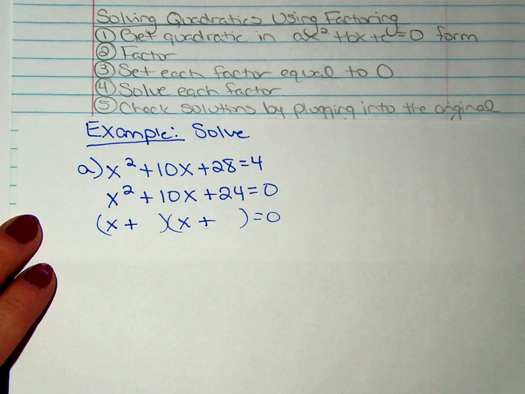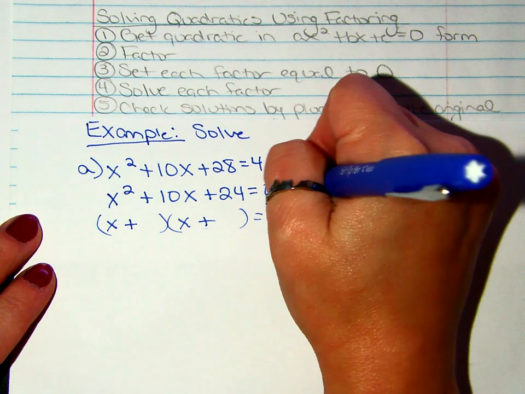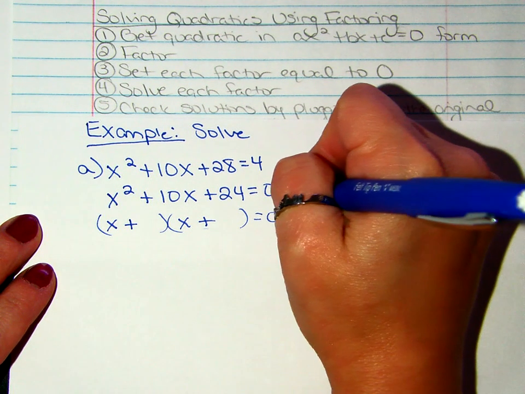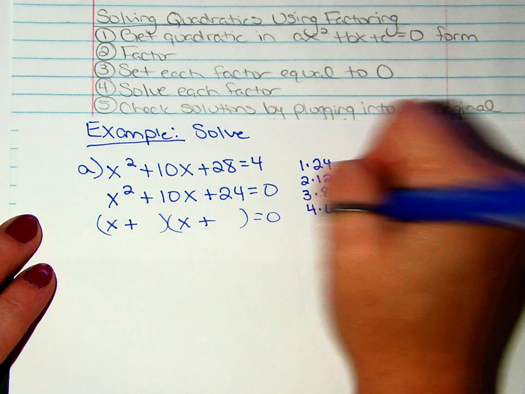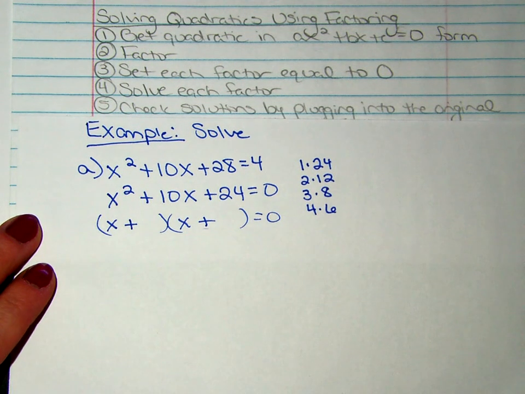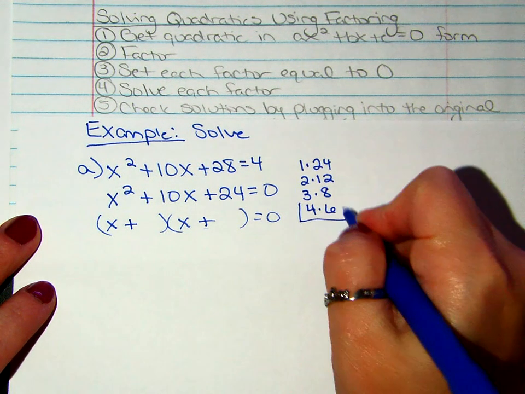Then I need factors of 24 that are going to add up to give me 10. So that's 1 times 24, or 2 times 12, 3 times 8, 4 times 6. I think that's all of them. So which pair of factors is going to add up to give me 10? 4 and 6. 4 plus 6 is going to give me 10.